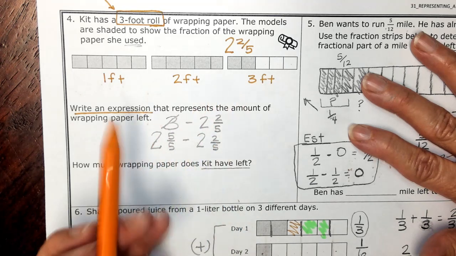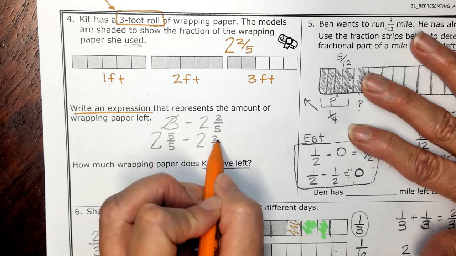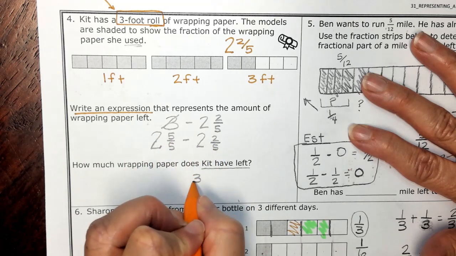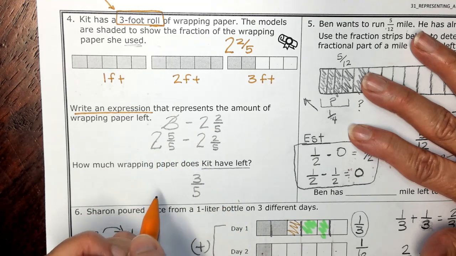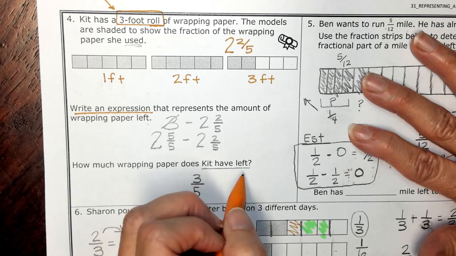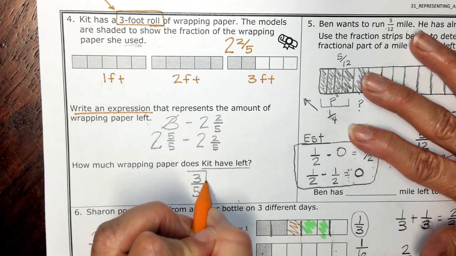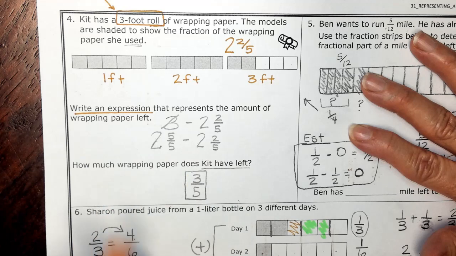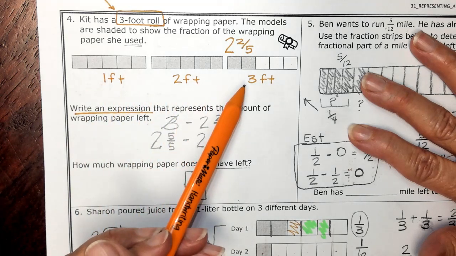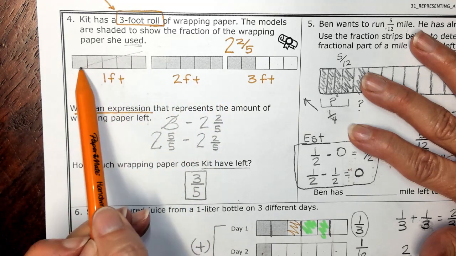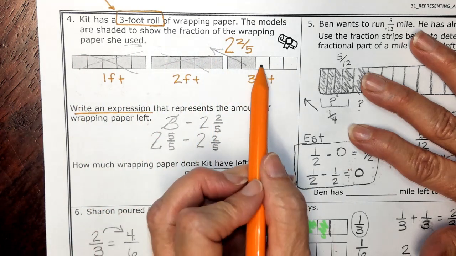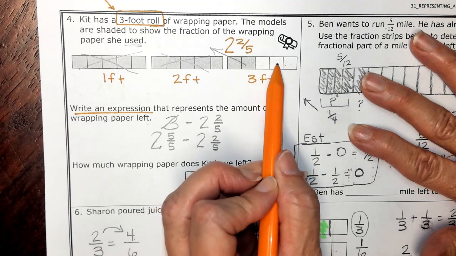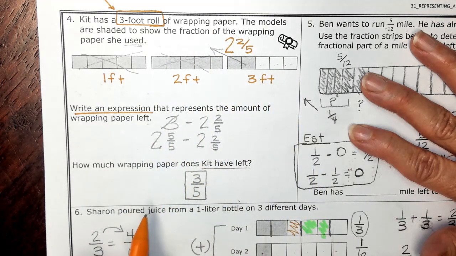So when I go back and I look, I think 5 fifths minus 2 fifths is 3 fifths. So I'm going to write that right here. And 2 minus 2 is 0. And so how much wrapping paper does Kit have left? She has 3 fifths left. And if I go back and I use my picture model, and I know that all of this was used, this was used, this was used, and this was used, what pieces are left? I have 3 pieces out of 5 that are left. And so that is my answer.